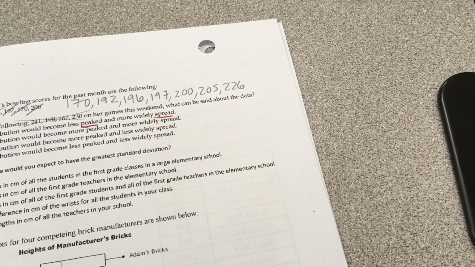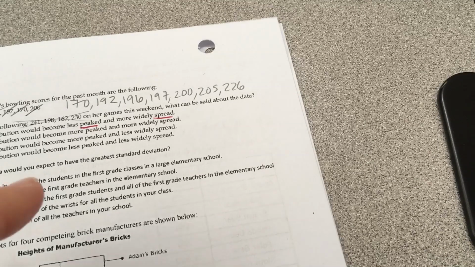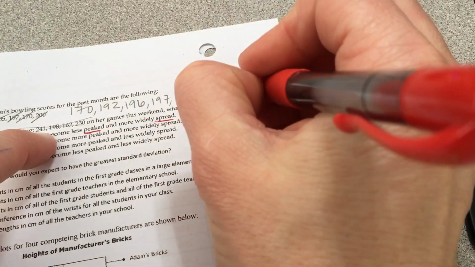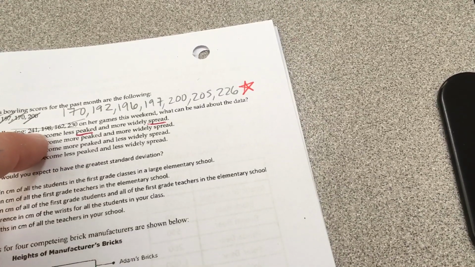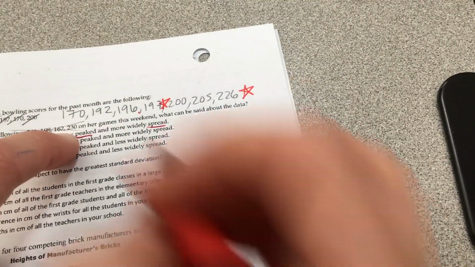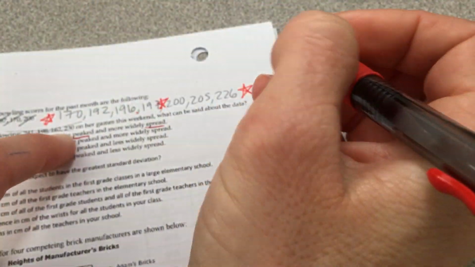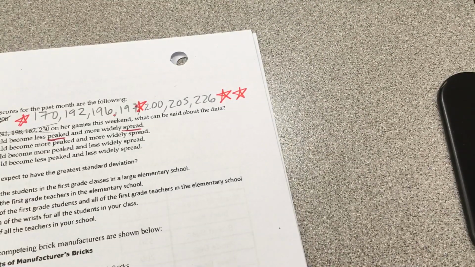Okay, now I'm going to take her 4 new scores and just kind of put a star where they go. So 241 would go at the end. Y'all agree with that? All right, 198 would go in here. 162 would go here. And 230 would go at the end. So I'm just putting stars where they go. Okay?